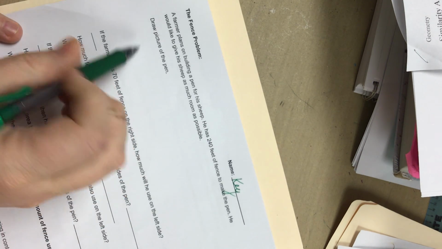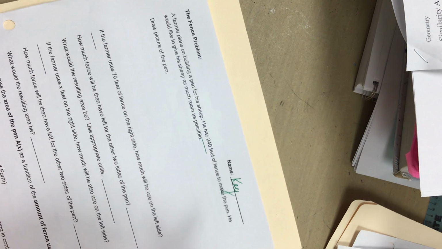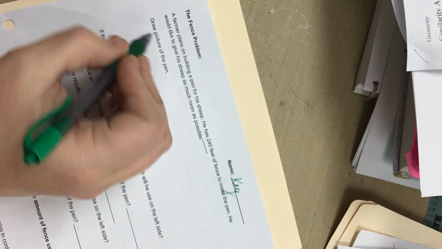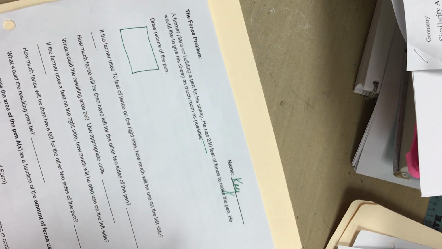If we take a look at the beginning here, it says a farmer plans on building a pen for his sheep. He has 240 feet of fence to make the pen. He would like to give his sheep as much room as possible. The first thing says to draw a picture of the pen. In my opinion, it would make sense to draw the pen as a rectangular shape.